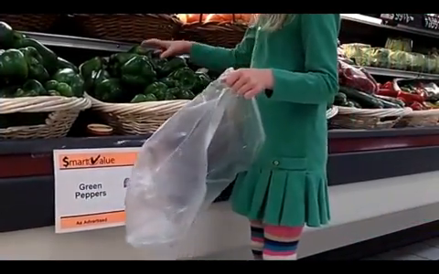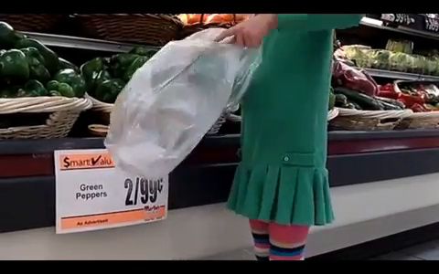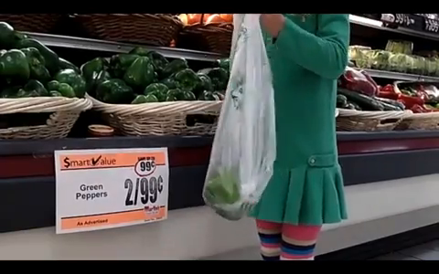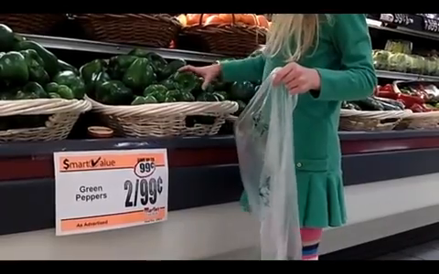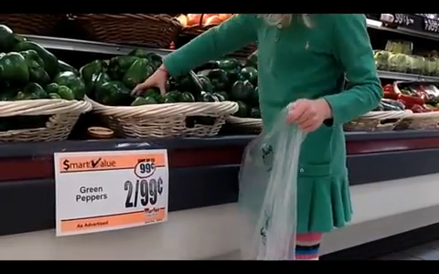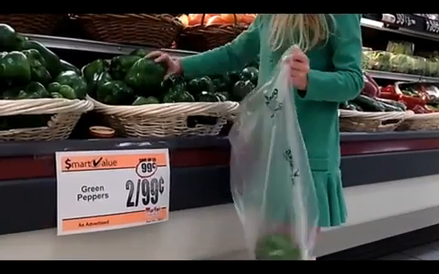So, for example, if you were to go to the supermarket and here's some green peppers, two for 99 cents. That's an excellent opportunity to talk about fractions or even to bring in some science content, talk about eating healthy and what good foods are.